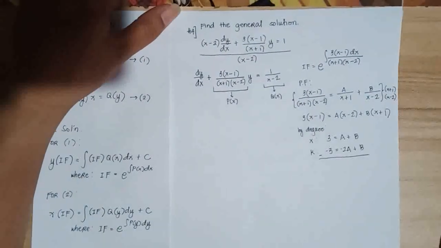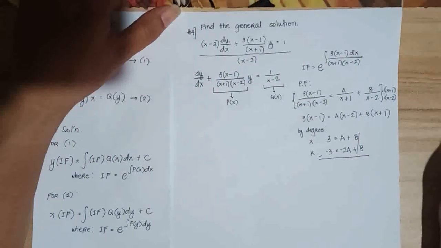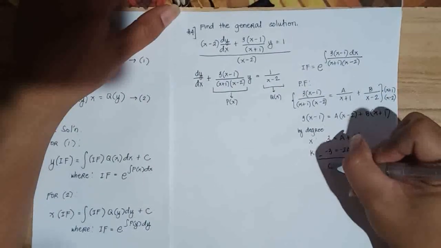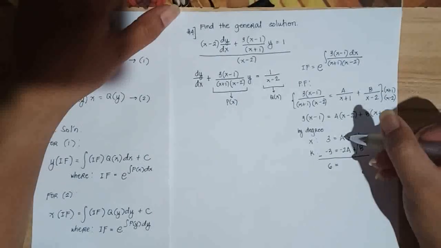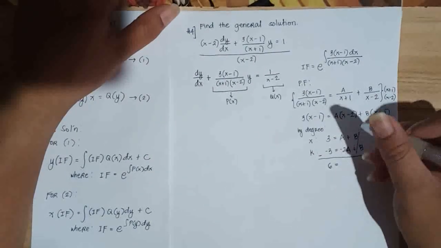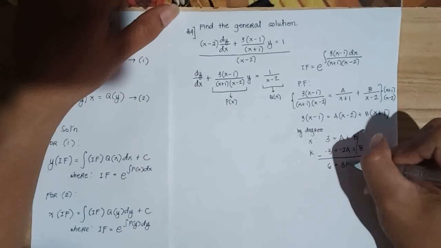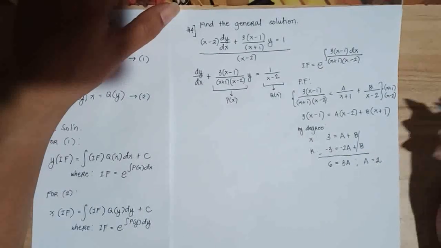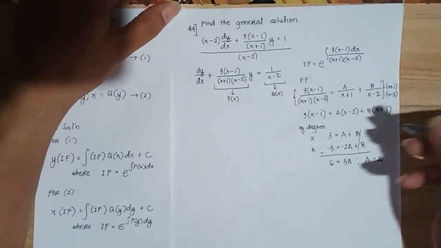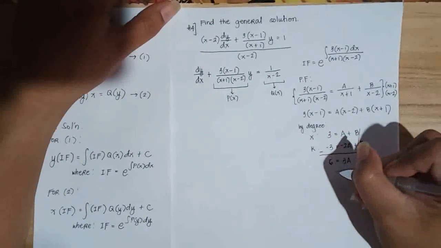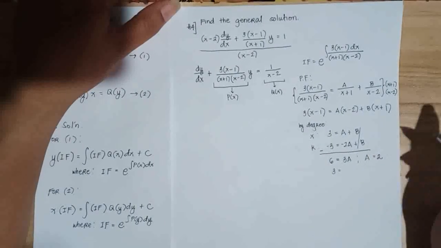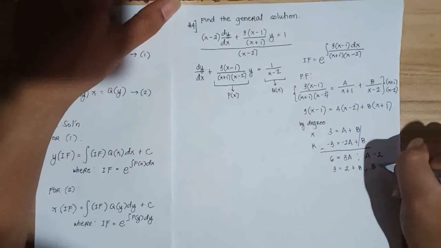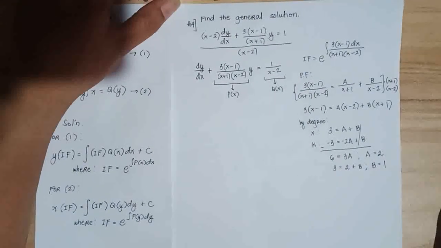Now, for you to be able to find the values of A and B, you have to subtract the two equations. By subtracting the two equations, maka-cancel si B. So you will now have 3 minus negative 3. So you'll have 3 plus 3, that is 6. Then this will be A minus negative 2A. So that's A plus 2A, that is 3A. So therefore, the value of A is simply 6 over 3, which is 2. Now you may use the first equation for finding the value of B by substituting the value of A. So you will have 3, then the value of A is 2. So you will have 2 plus B. Therefore, the value of B is 3 minus 2, which is 1.